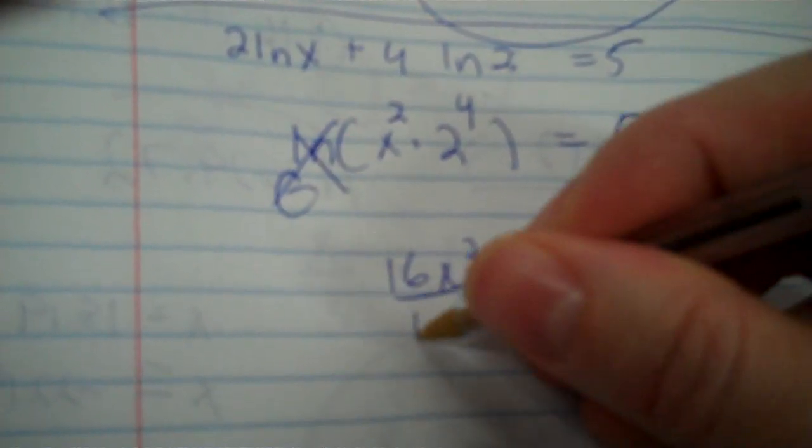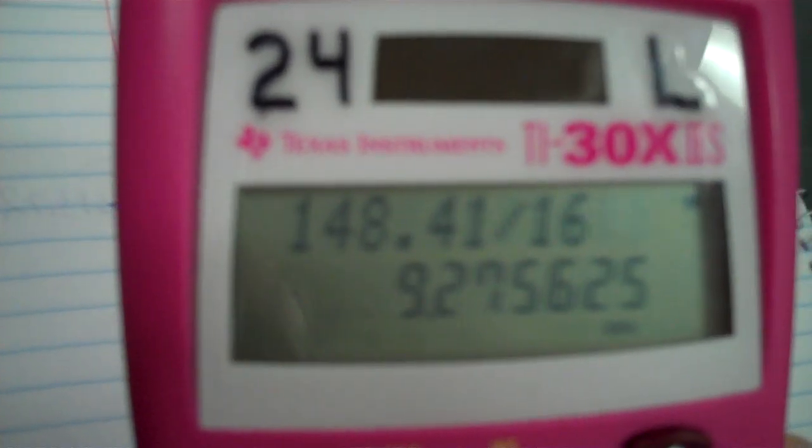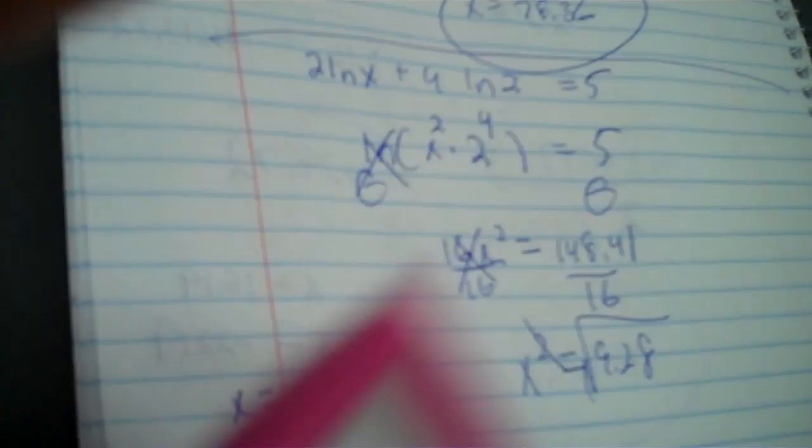148.41. Then I divide by 16. And it's plus or minus, okay, because it's even. Okay, there you are.